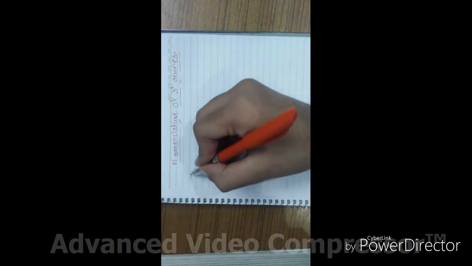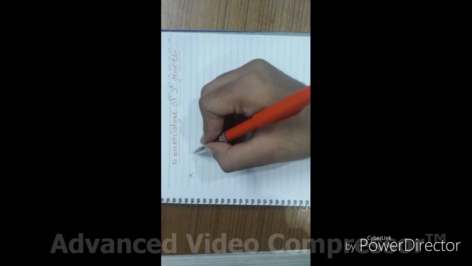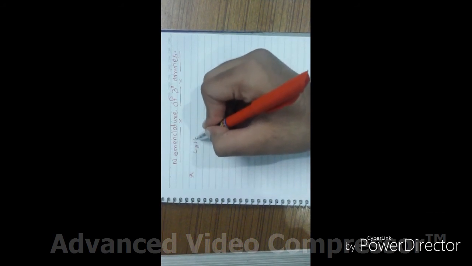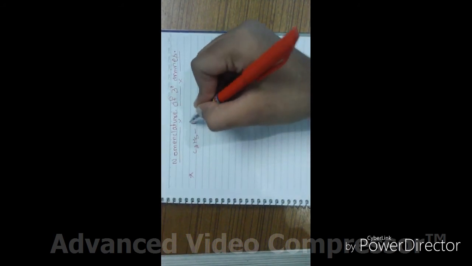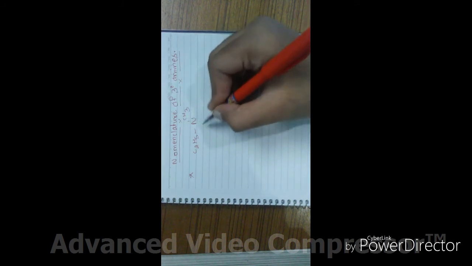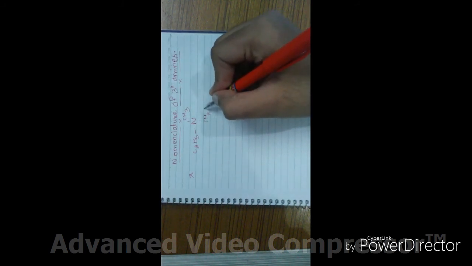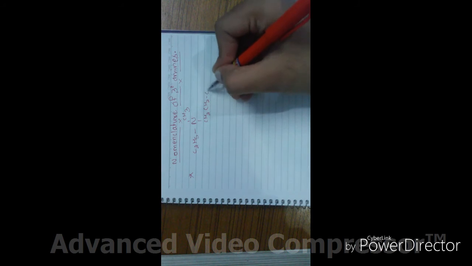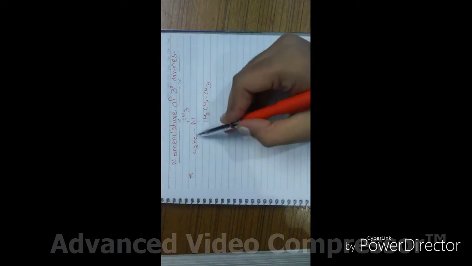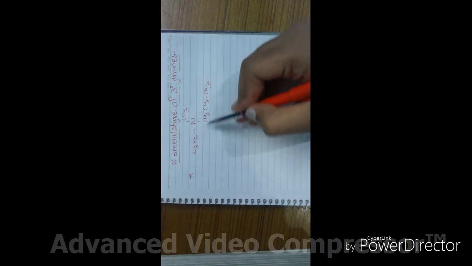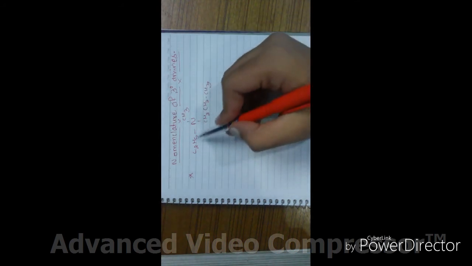Now the 3 degree amine nomenclature. So let's take one example. N with CH3, C2H5, and CH2 CH2 CH3. So the rule is first the smaller chain and then the longer chain.